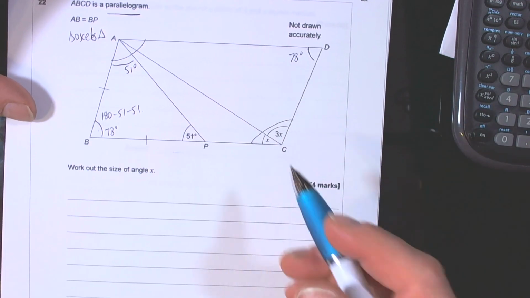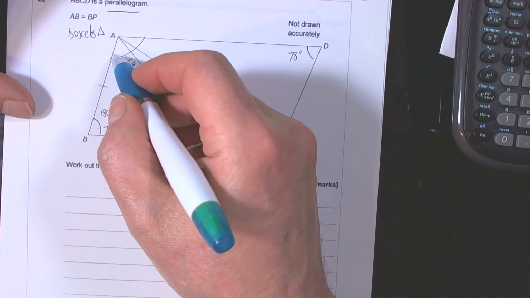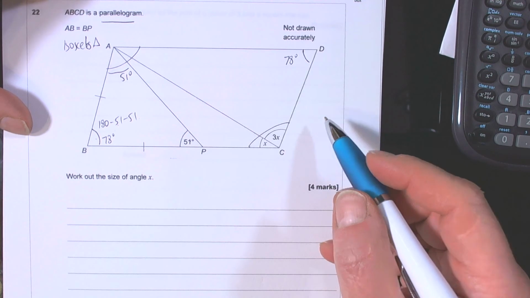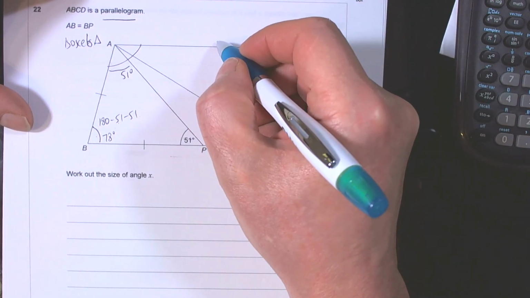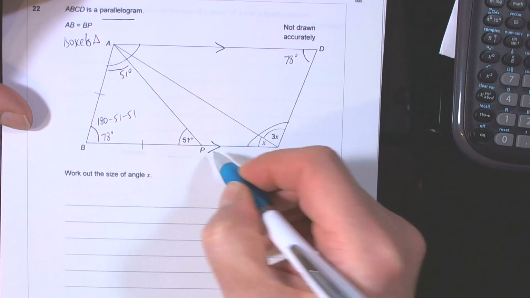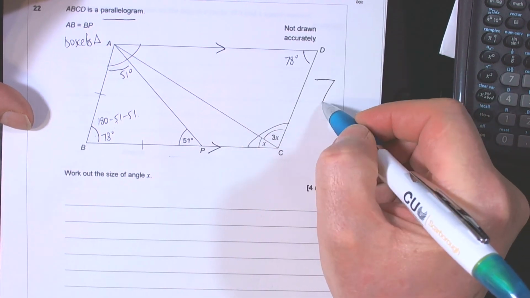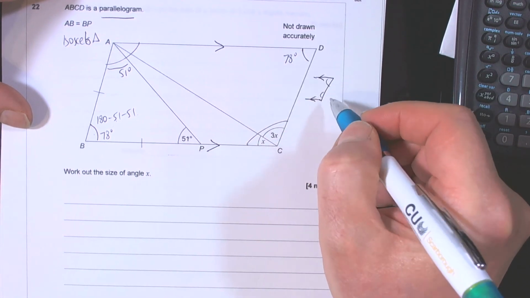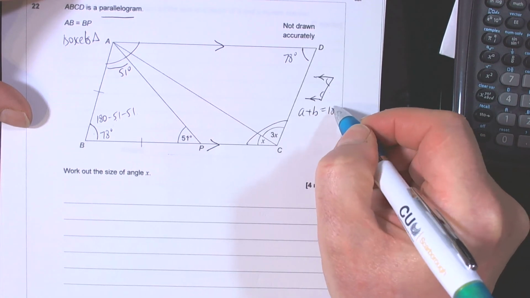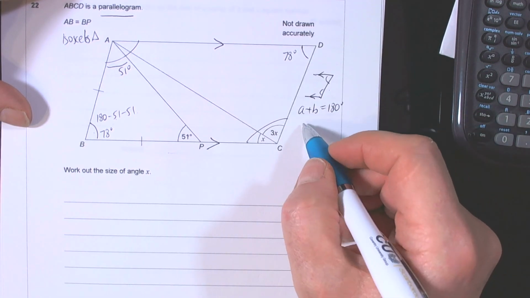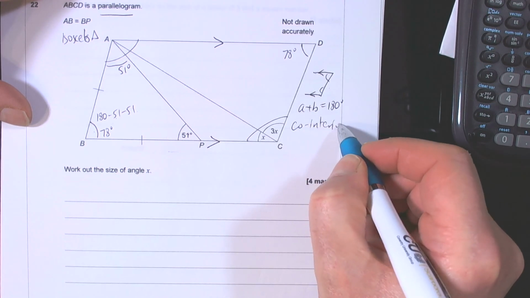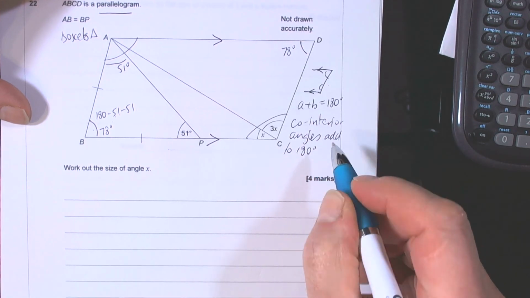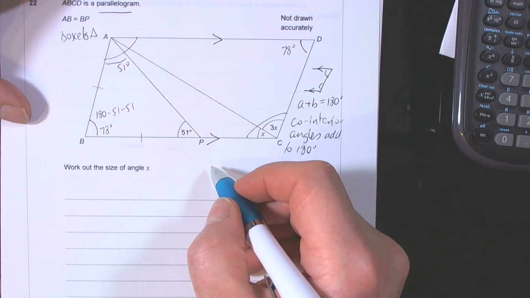And we've got lots of ways of doing this now. We can either add up all the angles, knowing that this is also the same as this one here, 4x and 4x. That will create an equation for us. Or we could recognise that because it's a parallelogram, that side is parallel to that side. And what we've got at this end here is co-interior angles, which add up to 180 degrees. So we recognise that we've got co-interior angles that add to 180 degrees.